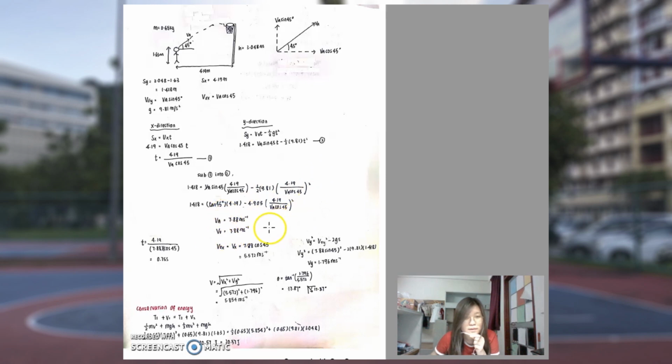And the initial velocity will be calculated, which is 7.88 meter per second. Through the value of initial velocity, we can also calculate the time by using equation 1, which is 4.19 over 7.88 multiplied by cos 45, and we will get 0.75 seconds.